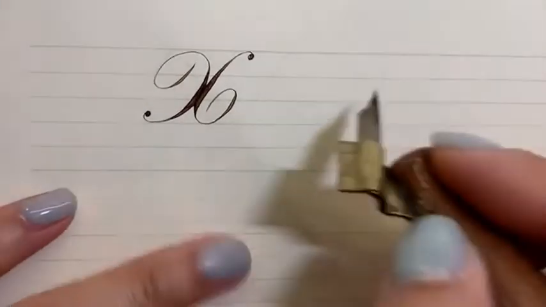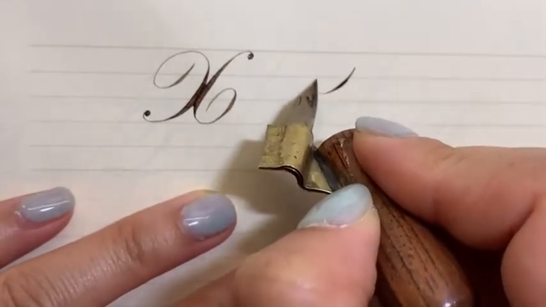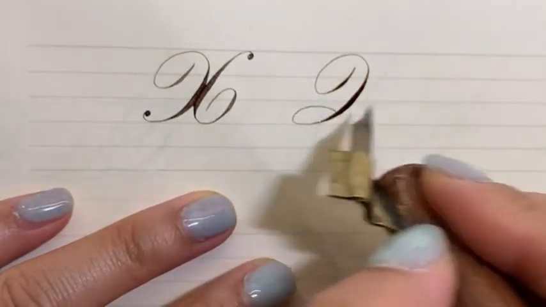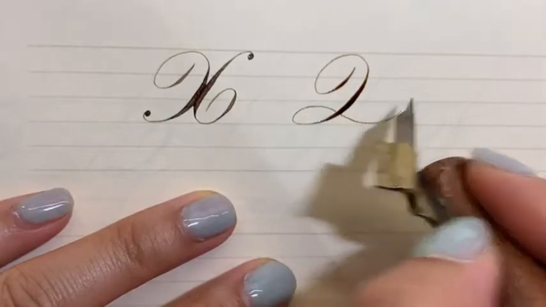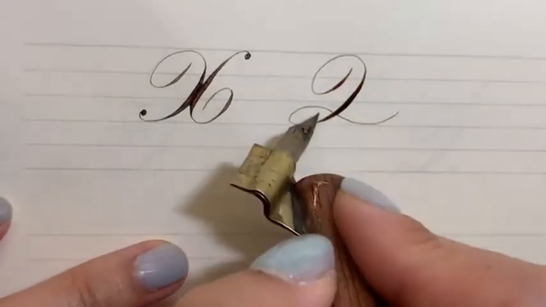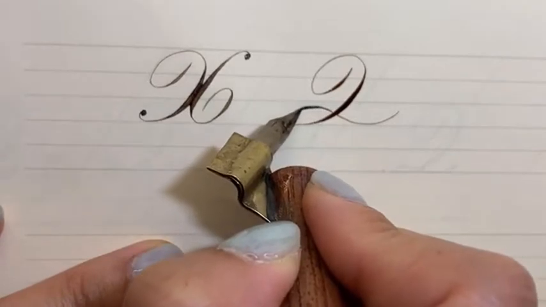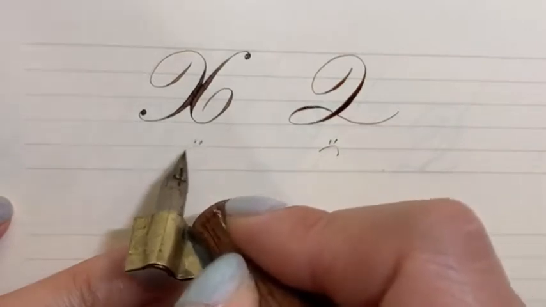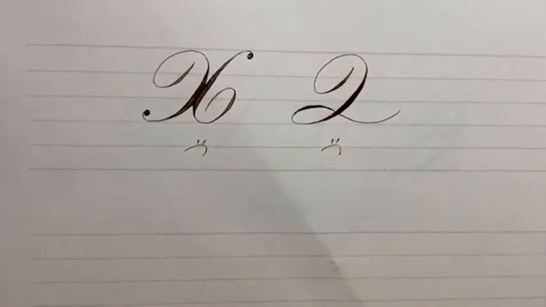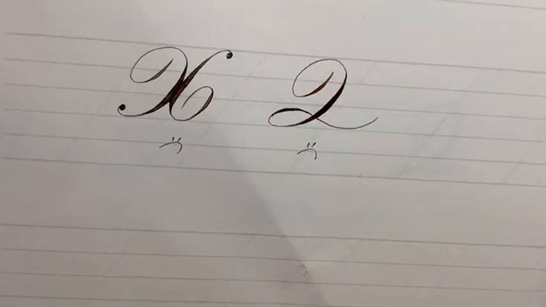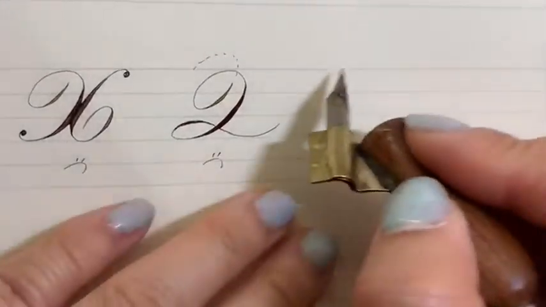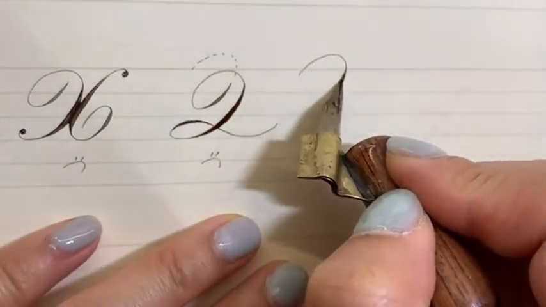Okay, so, quite obvious. Yeah, we don't like that. Okay, so try not to do that unless it's modern calligraphy, I guess. If it's modern calligraphy, you can add a cool flourish, really dramatic.